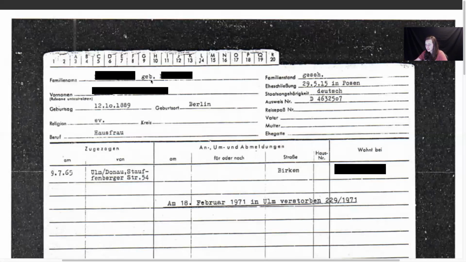So this record has some awesome information. This woman was born in 1889 in Berlin and moved to Ulm, ULM. She moved there in 1965. And this town is saying, hey, she moved to our town on this date. And this is where she lived. Here it says she was living with her son at the time, and it has his name there. Here they made a note. She died in 1971. And then there's some more information on her up here. She was divorced, but they still put her marriage information.